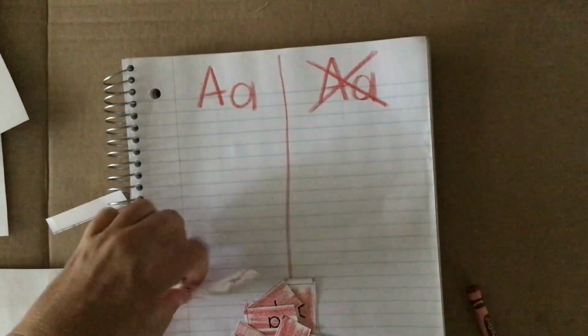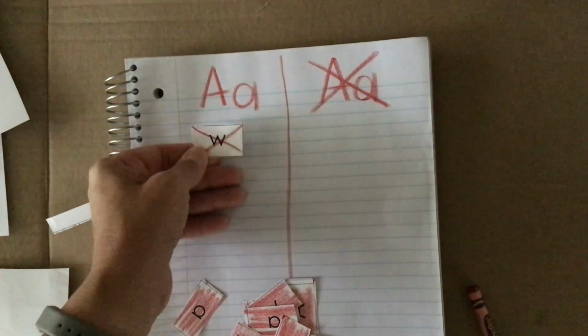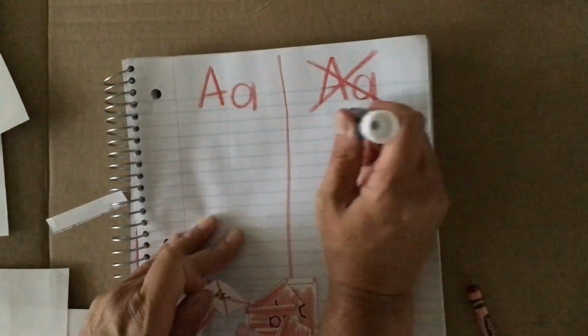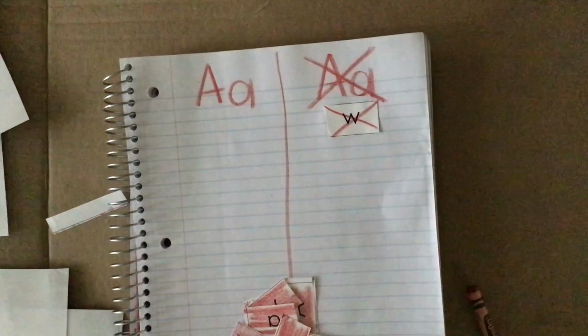Learn to be faster, right? Okay, so let's see. Is this going to go under here? No, it's not, because it's supposed to be all letter A's on this side. If it's not a letter A, you're going to glue it over here. So you're going to glue on here.